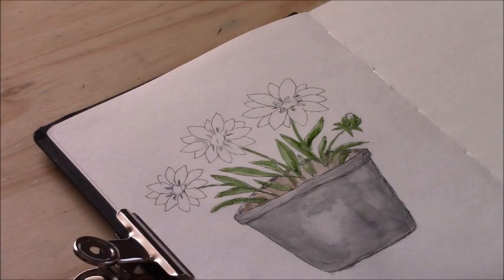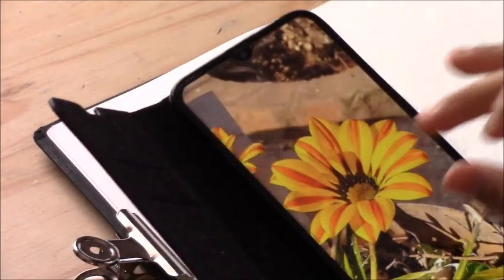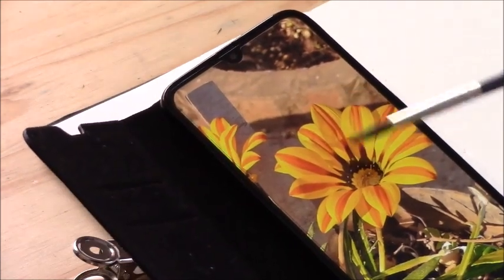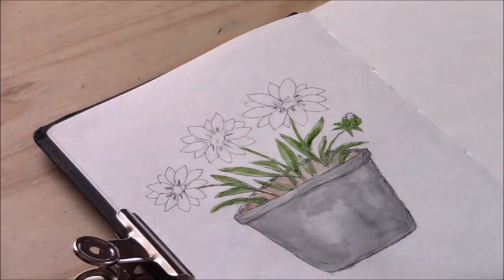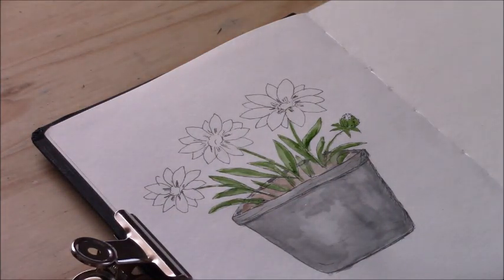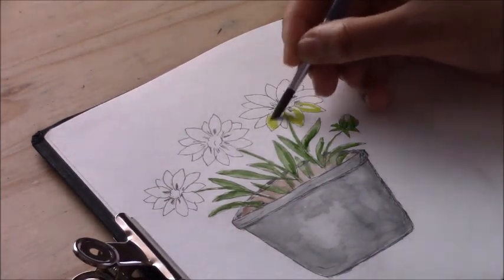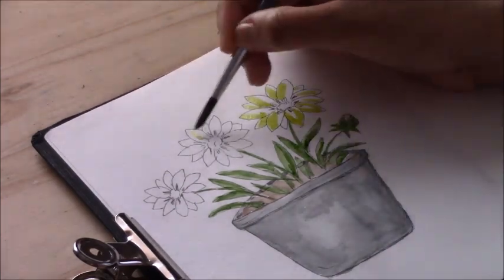Now if you look at the flower, you will see that I've got a lot of different variants in colors for the flowers, and I wanted to bring that up into my drawing as well. With the oranges and the yellows and the black, I wanted to bring all of that into it. So I started off with a light yellow, and then I went with the darker yellow and I brightened it up a bit over the lighter yellow.